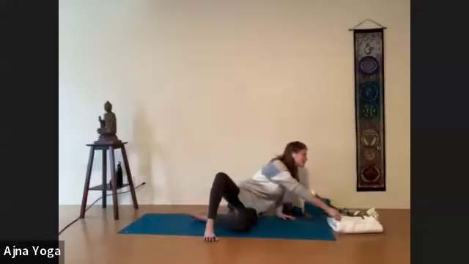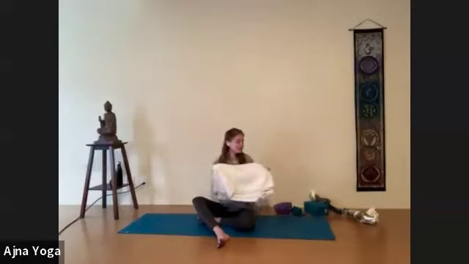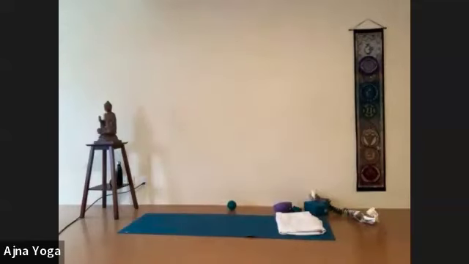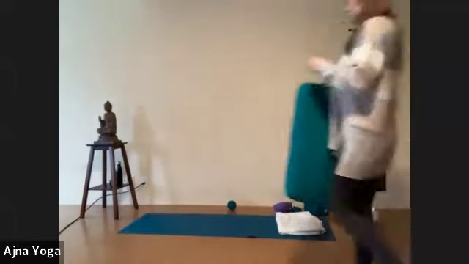Now, I do recommend that you have some sort of head support. I use a blanket, but that chip foam block with the black cover is a fantastic head support as well. I'm going to grab a bolster for myself. Sometimes it's nice to place a bolster underneath the knees, or you could always do a strap and a block. You decide what you like.